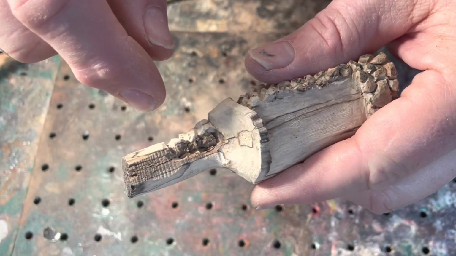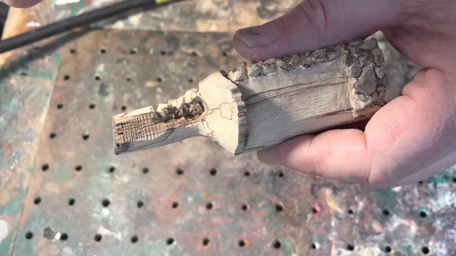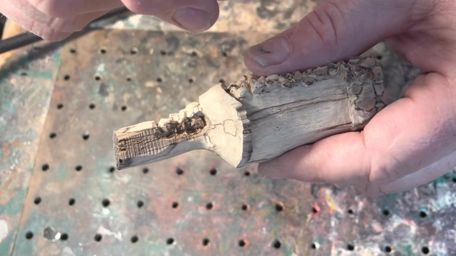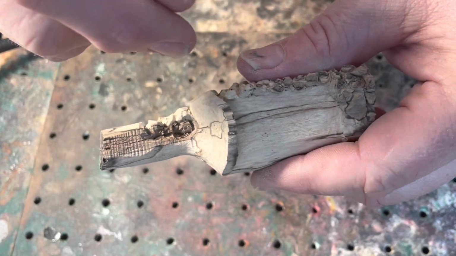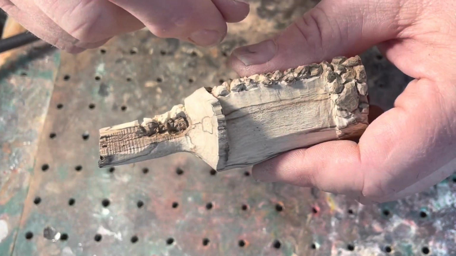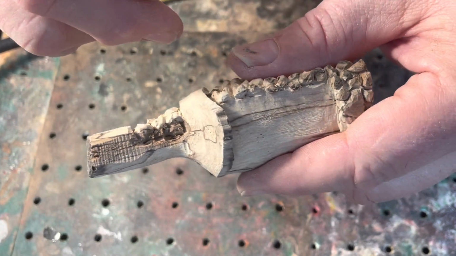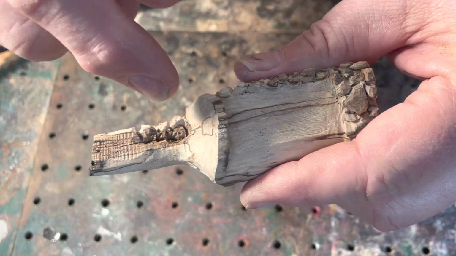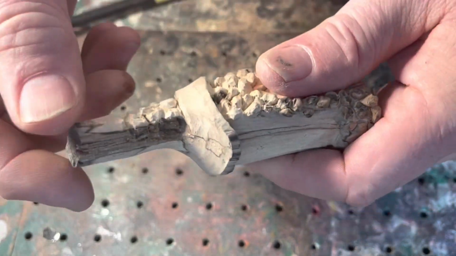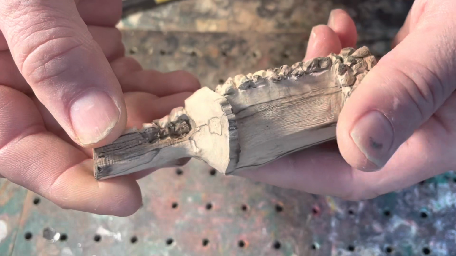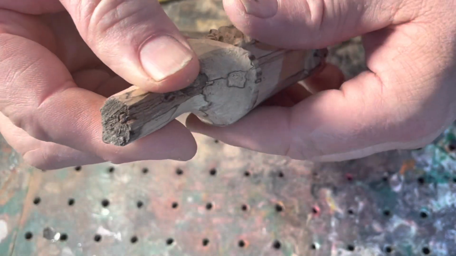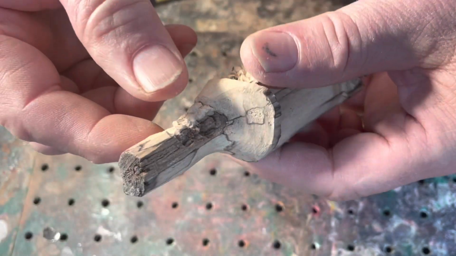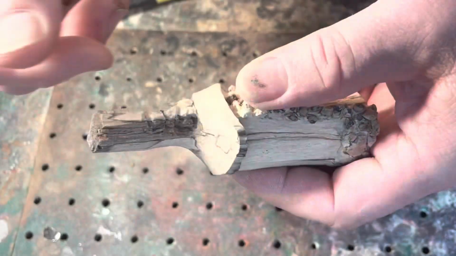And one thing I don't know that I've ever mentioned is a hardwood is going to hold your detail much better than a softwood. And a softwood is something like a pine or a cedar. And I don't even know what this is. I'm not sure what type of wood this is. I found it, just liked the shape of it when I got it, so hence this is where we stand.